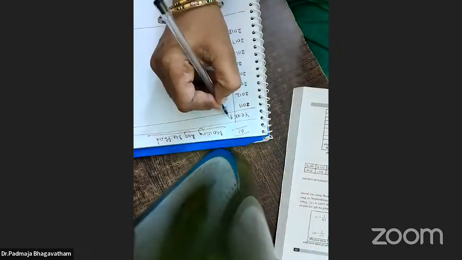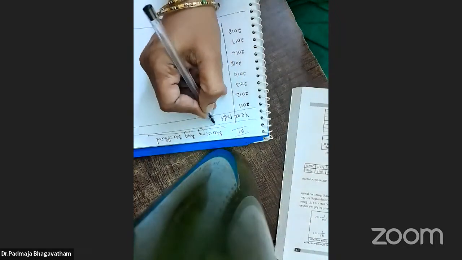2013, 2014, 16, 15. Write along with me. 17, 18. Profit. What are the profits here?